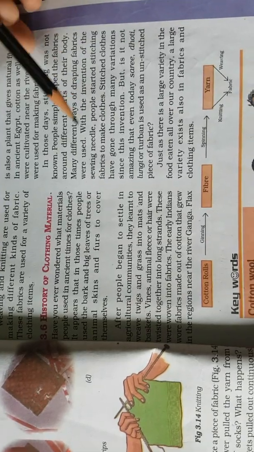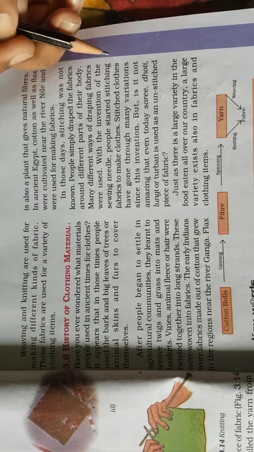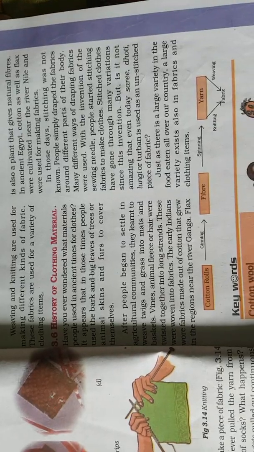With the invention of the sewing needle, people started stitching fabrics to make clothes. When they started stitching with the needle, they learned to make clothes. Stitched cloth has gone through many variations since this invention. They gave many different types of styles in it.